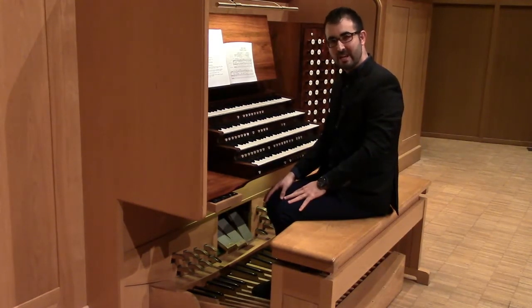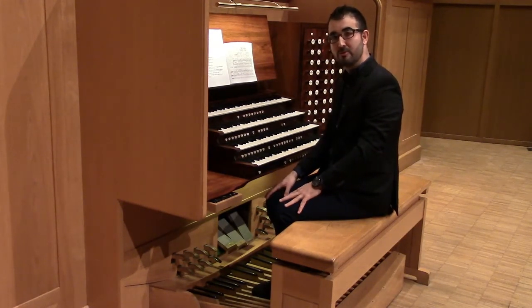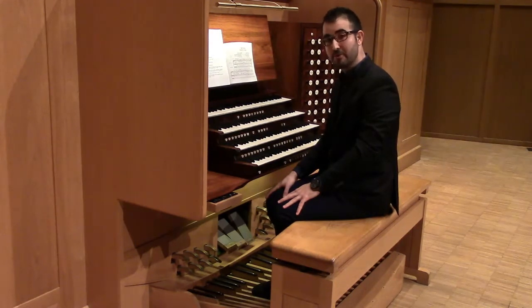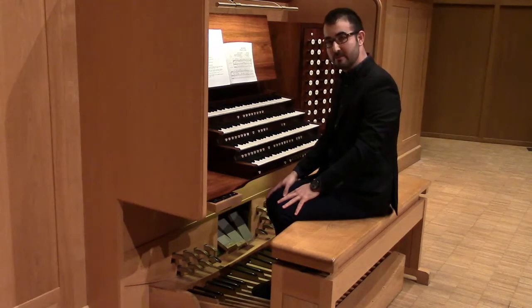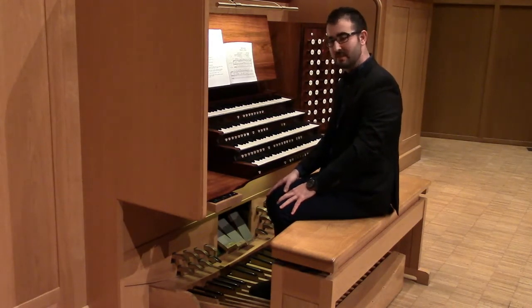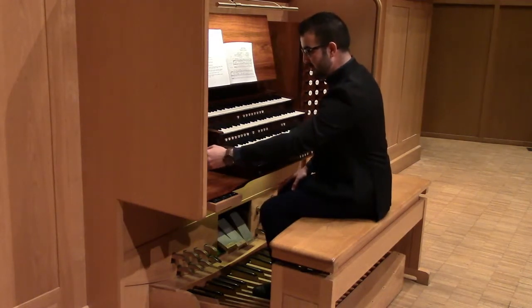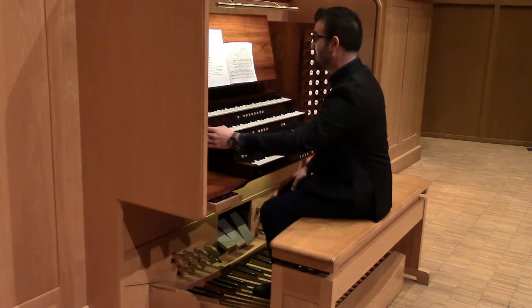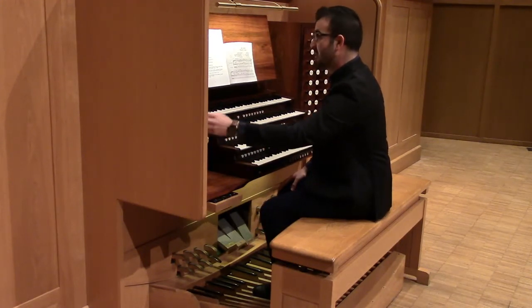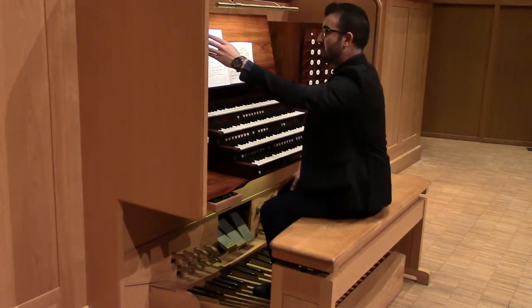For the first section of the Chorale number 1 in E major by César Franck, we are using the Dover edition, and we're going to start our registrations on the swell. So we are going to pull out Salicional 8, Flute 8, Flute Harmonic 8, Oboe 8, and we are going to couple the swell to the Brustwerk.